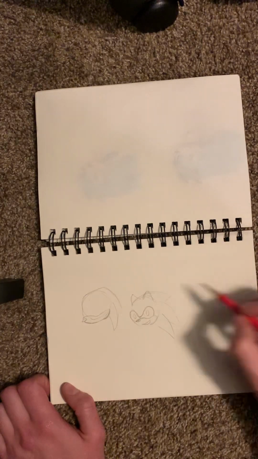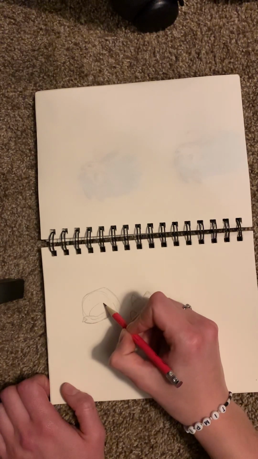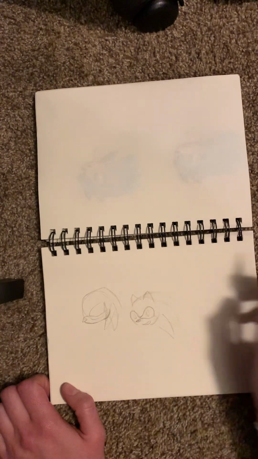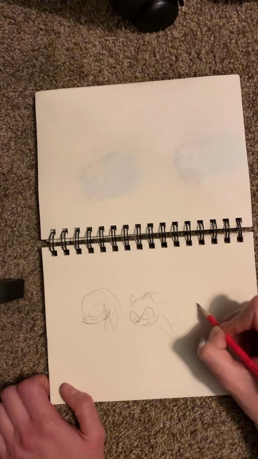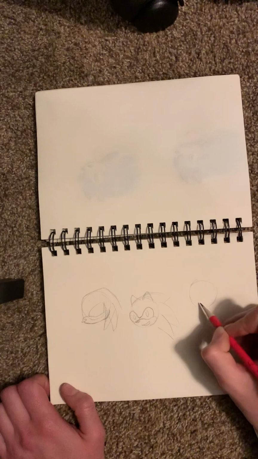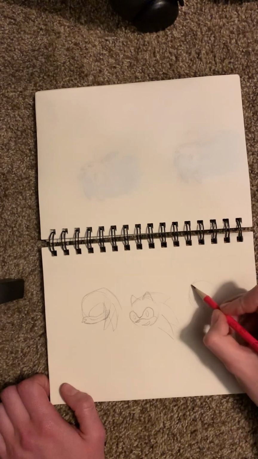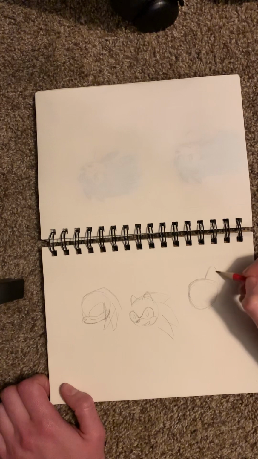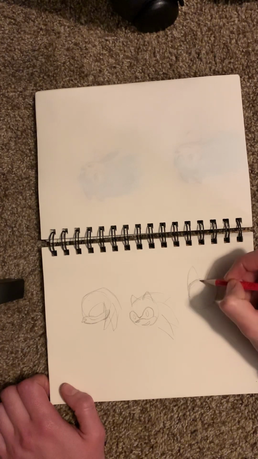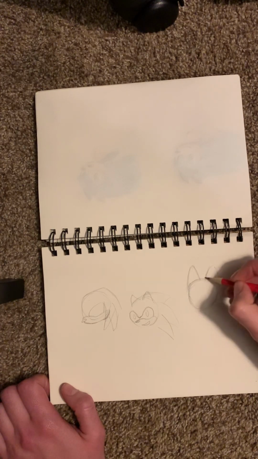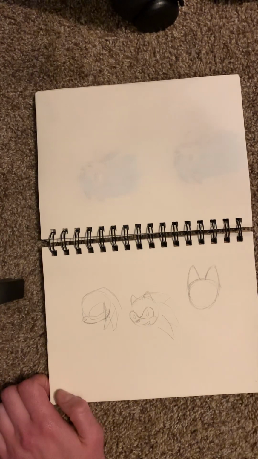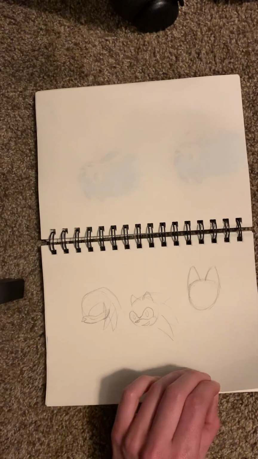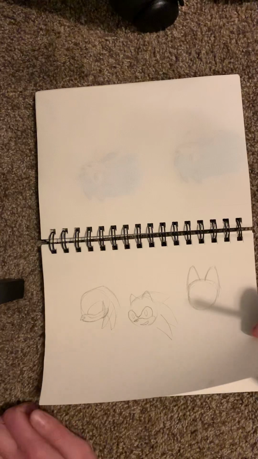And then same thing goes for Tails. He is a fox. He doesn't have a round face or an angular face like Knuckles. You can start with the same basic circle, but he has a more square, blocked face, and his ears come up like this. And that's going to be also part of his design, right? So it all depends on what species. You need to figure that out first off before you start anything.